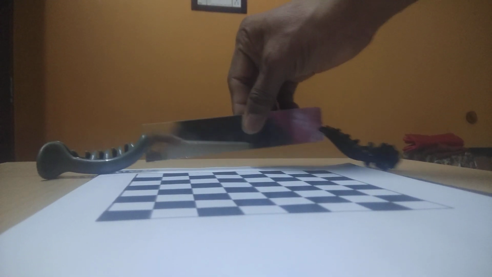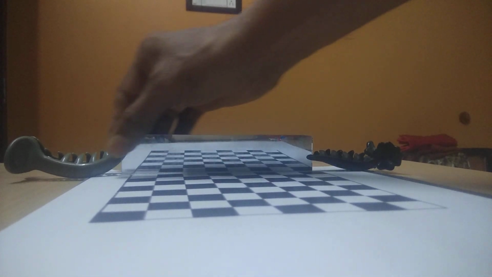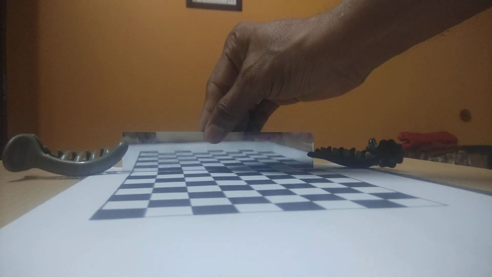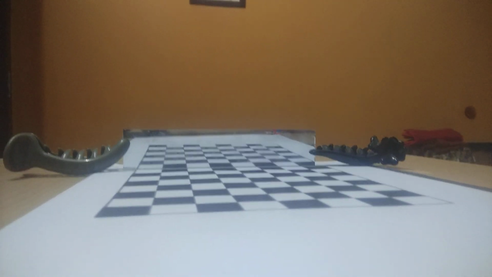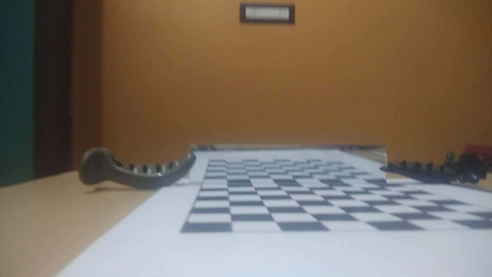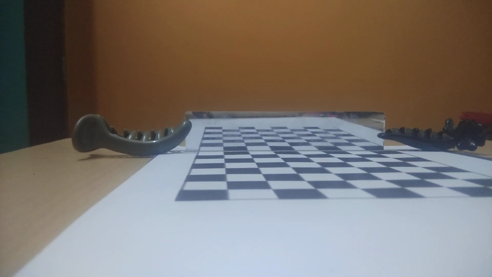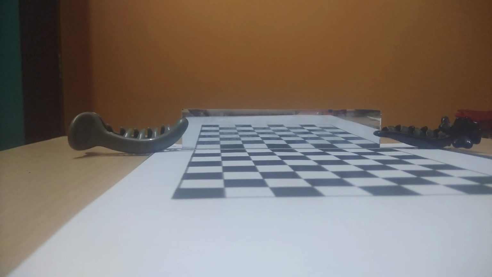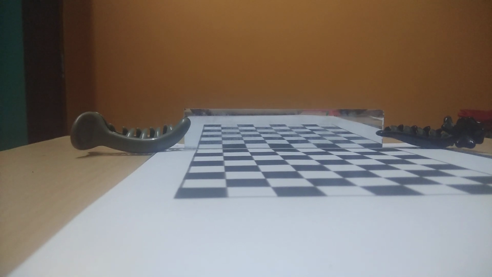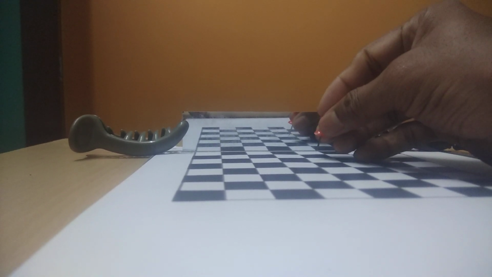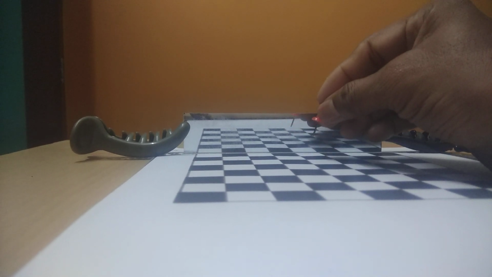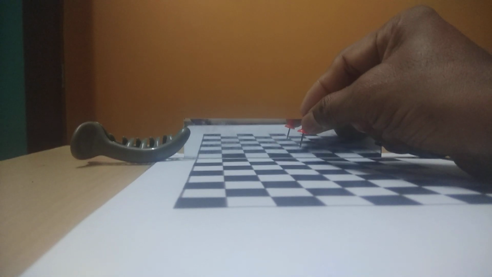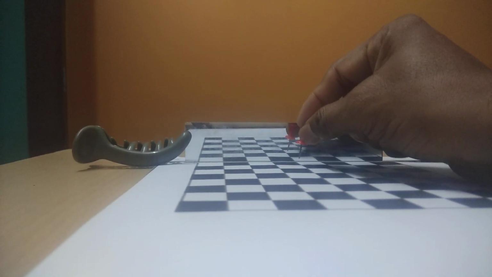We have taken a chessboard here, and we are going to prove that the distance of the object from the plane mirror is the same as the distance of the image from the plane mirror. For that, I am putting a pin at this position. What is the position? That is at the first square.